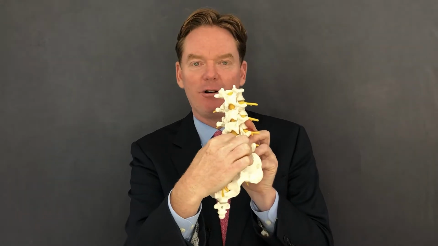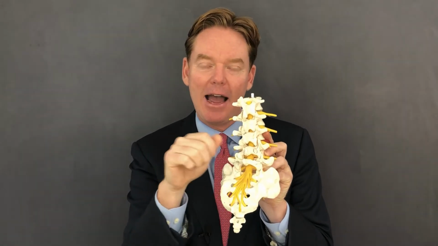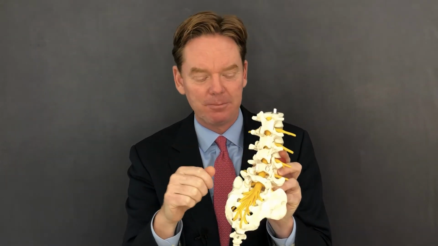So the part of bone in between the joints is called the Pars Interarticularis, which in Latin means part in between the joints. So this little bridge of bone right in the middle is the pars. And there's a black line drawn on the line over here. You can see how often we tell people about these.